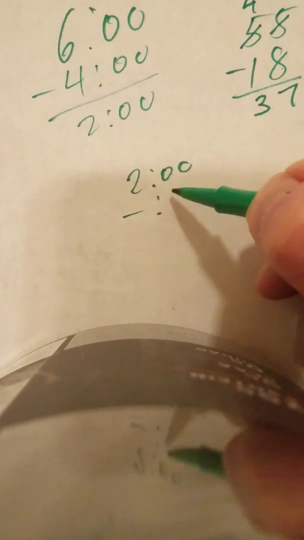Okay, so we can't solve this. We take a 10 to make a 10. Okay, and then we have 37 minutes, right? So now we have to subtract 2 hours minus 37 minutes. A lot of you don't want to do the hour of power. Okay, that's fine. We'll leave this aside for a second.